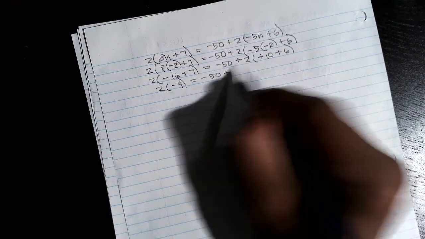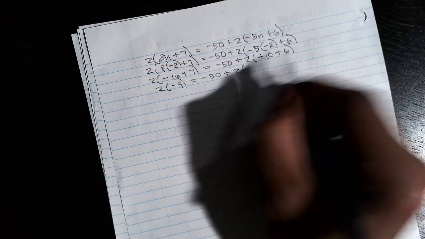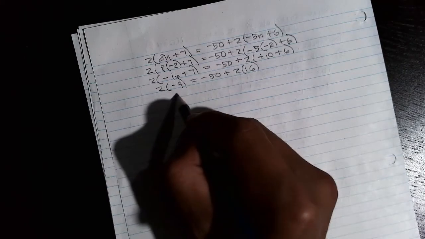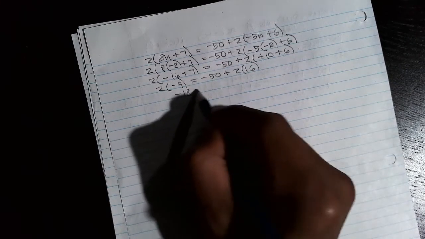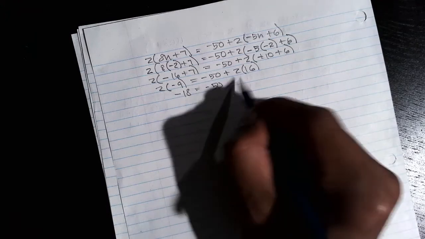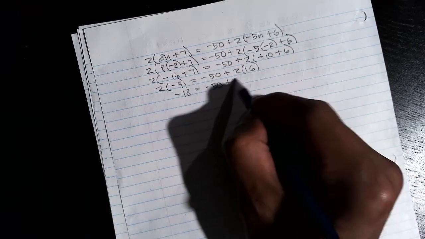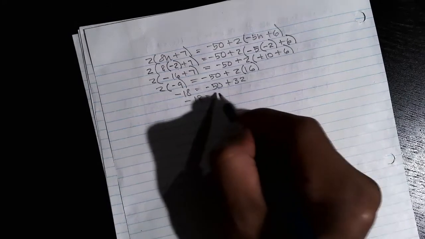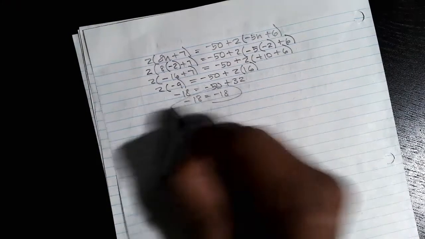Negative 50 plus 2 times 10 plus 6, that's easy, that's a 16. And here, 2 times negative 9 is negative 18. Are we going to get negative 18 on this side? Well, let's see. Negative 50 plus 2 times 16 is 32. And I think we did good. Negative 18 is equal to negative 18.